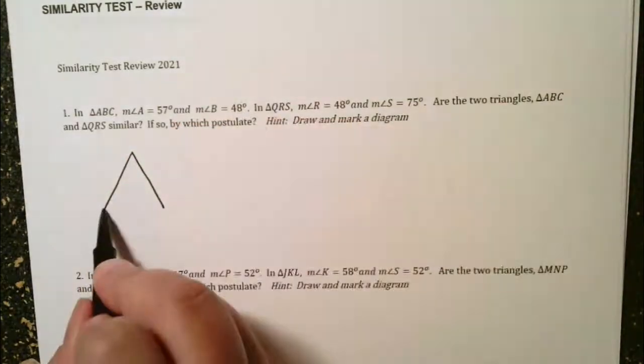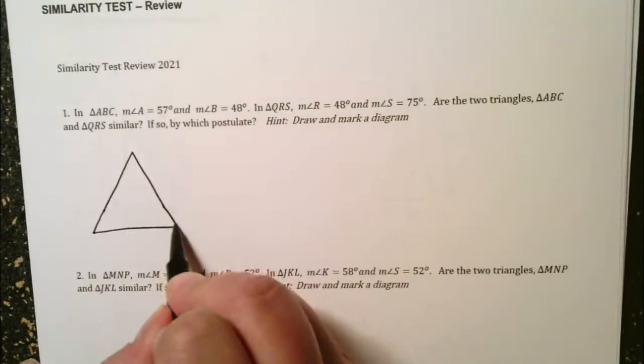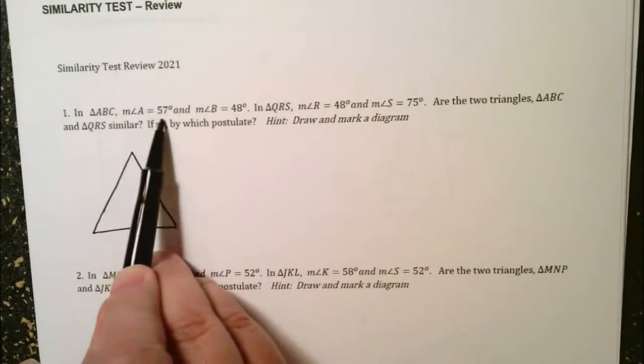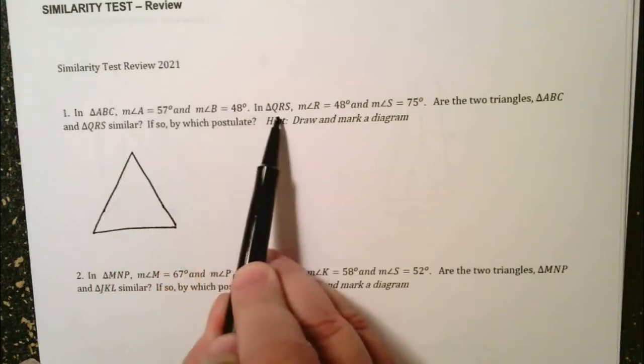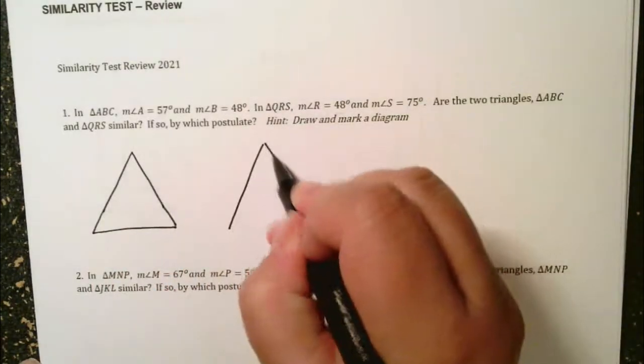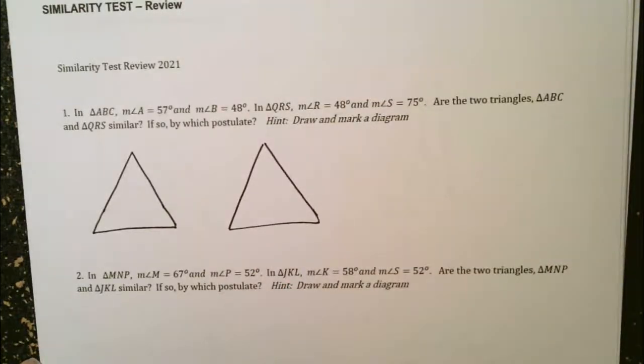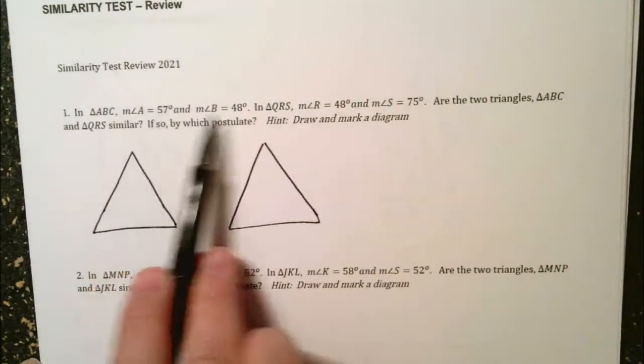So for this first problem, it says in triangle ABC, and it gives me some measurements of angles. Measure of angle A is 57, measure of angle B is 48. Then it gives me information about another triangle. What I'm going to do first is draw two triangles, and I'm not trying to draw them in a particular way. Like I'm not trying to make the angles look like they're 57 or 48.